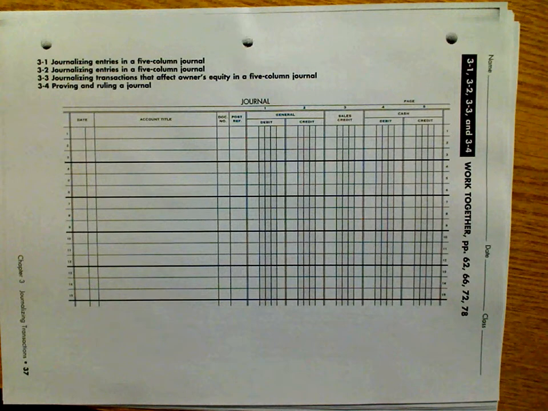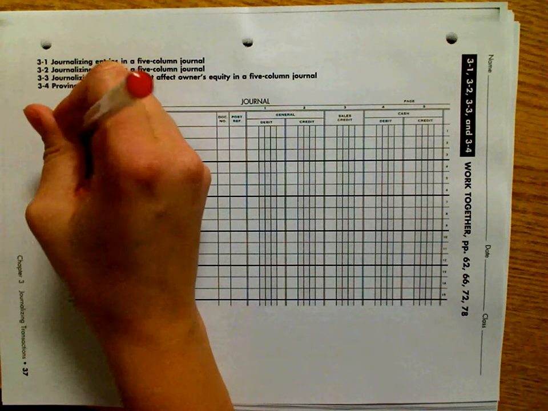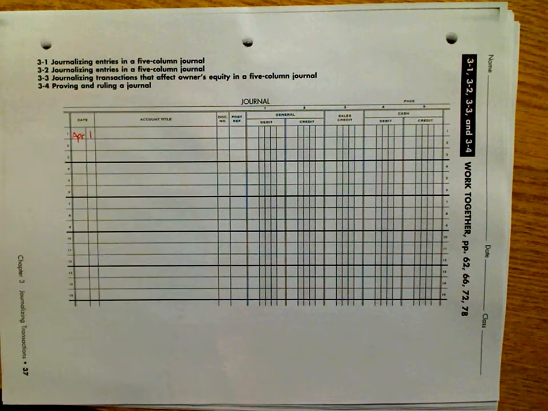The very first thing we're going to do, guys, the work together 3-1 only has 2 transactions for us to do. So the first one is on April 1st. We're going to receive cash from the owner as an investment of $1,500, and R1 is the source document. Okay? So first thing we're going to do, we do April 1st.